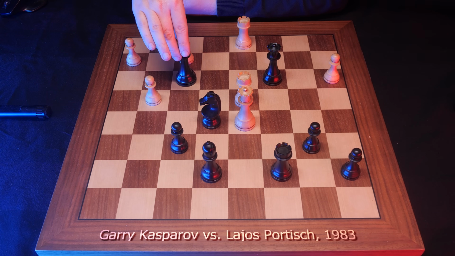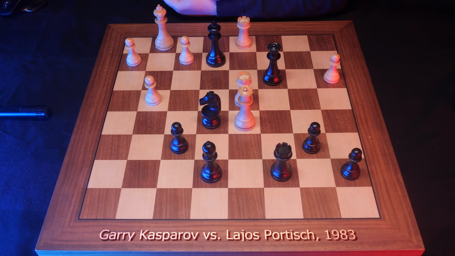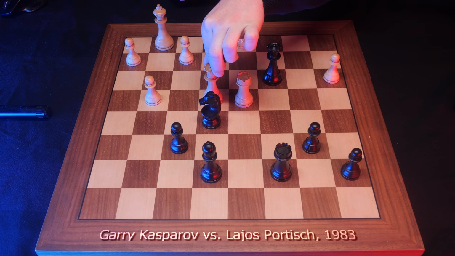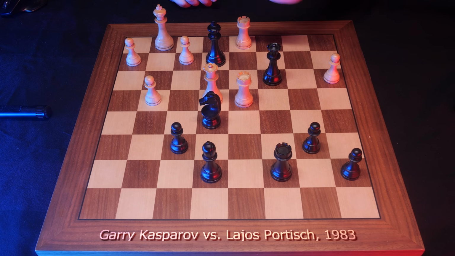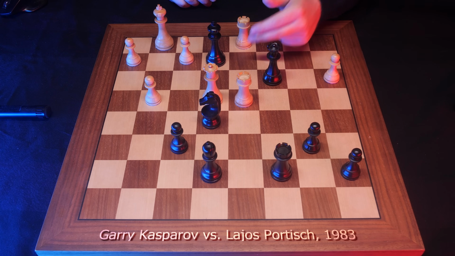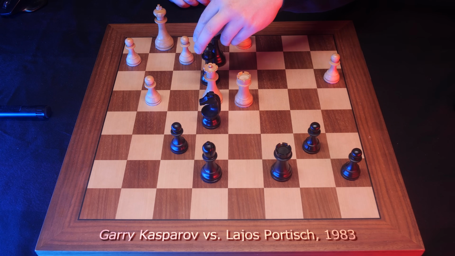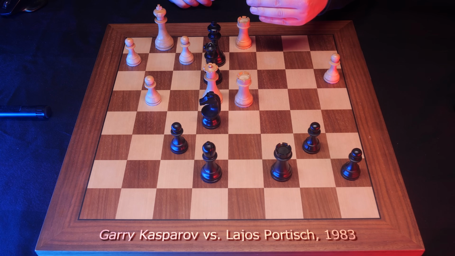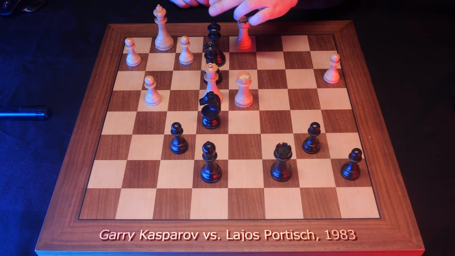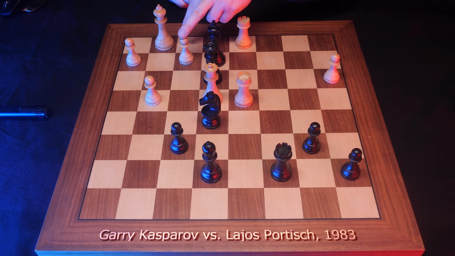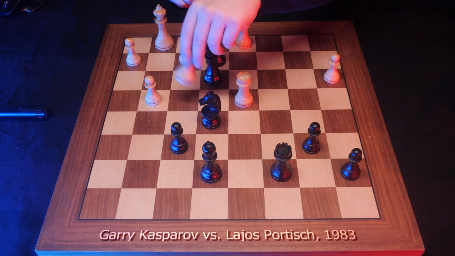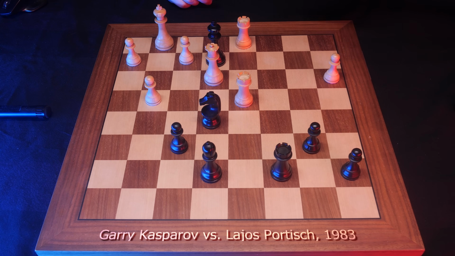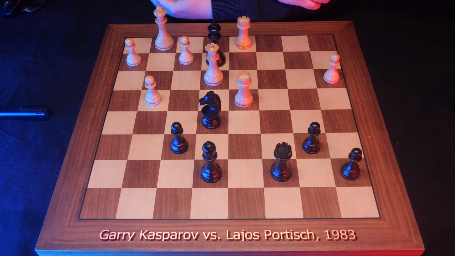King will now have to come to e2. Now we check again here, and of course it's not exactly checkmate because the queen can interpose. It's the only legal move. That is not a huge problem for Kasparov, as this queen is not defended by anything else than the king. And we could capture it with the pawn, of course, but why not capture it with the queen, which is checkmate. And that is the end of the game.